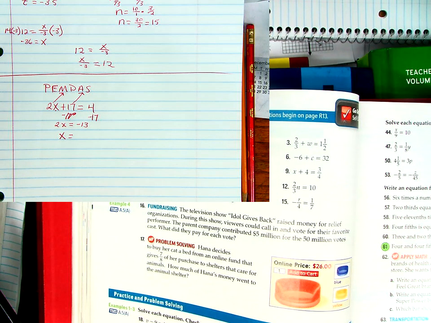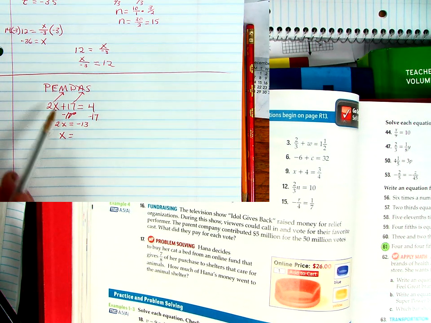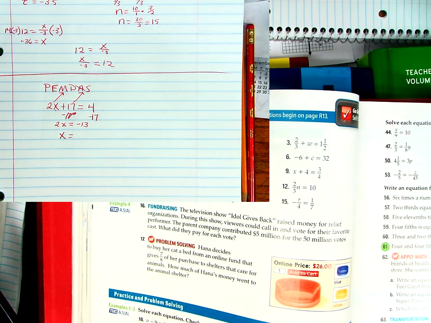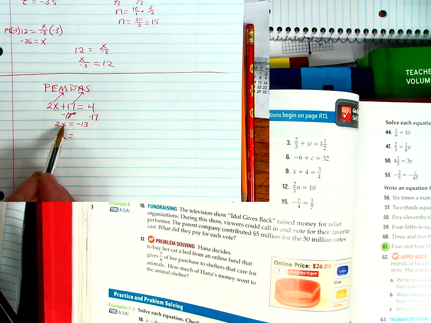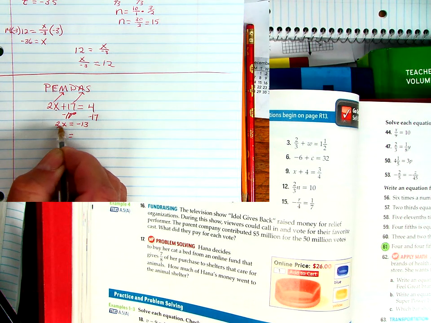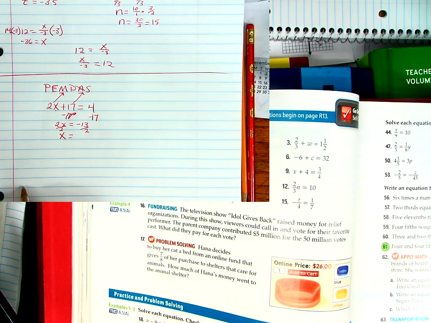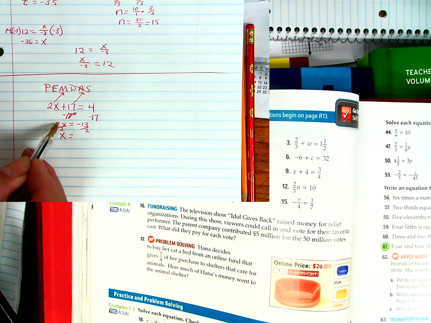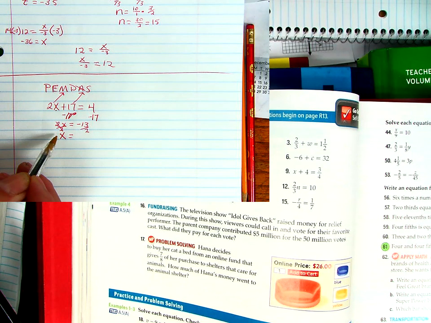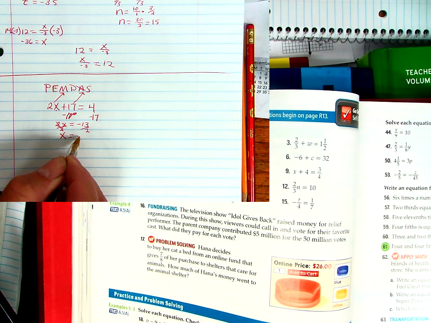I got the addition part taken care of, and now it's time to take care of the multiplication part. 2 times x. The opposite of that is divide. Divide. 2 divided by 2 is 1. So I end up with 1x equals negative 6.5.